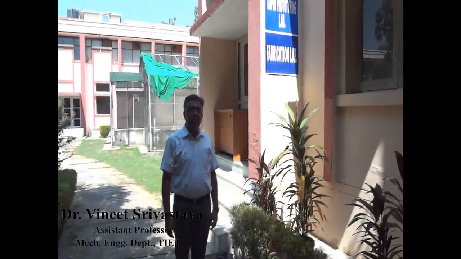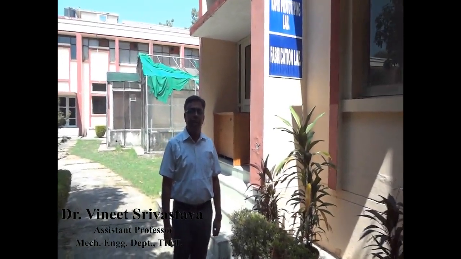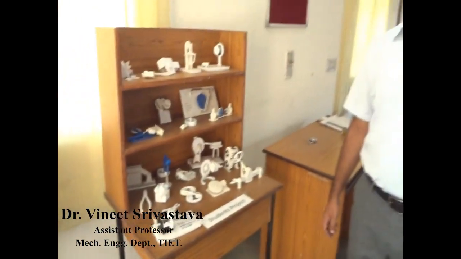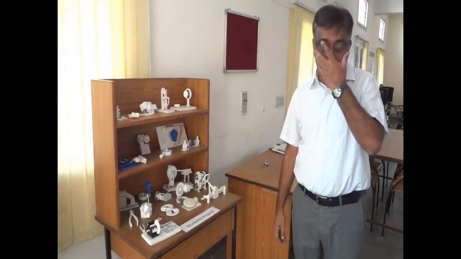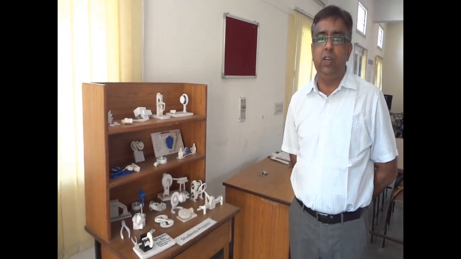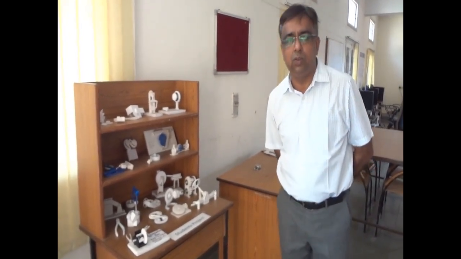Welcome everybody. This is the rapid prototyping lab. This rapid prototyping lab is utilized for UG as well as PG courses, and even PhD scholars are also using this lab. For PG CAD/CAM and PG production this lab is utilized, and for UG production engineering as well as mechanical engineering, this lab is also going to be utilized.